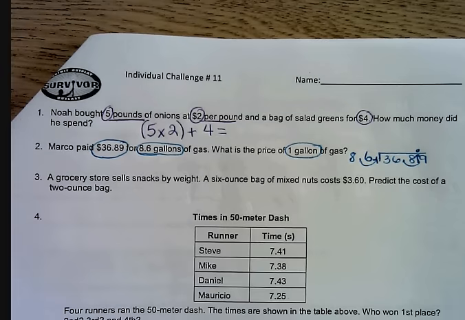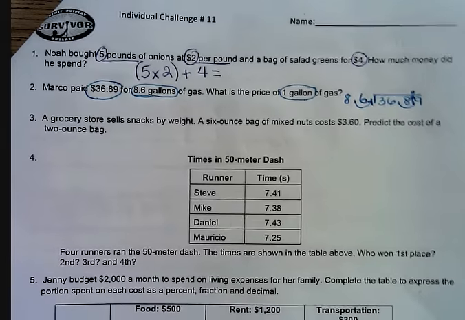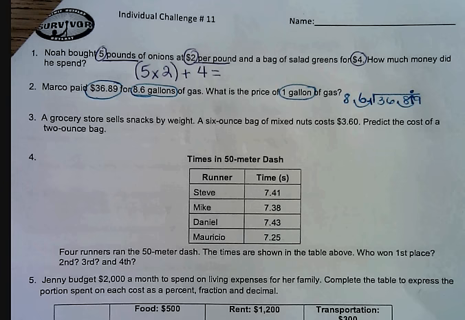A grocery store sells snacks by weight. A 6-ounce bag of mixed nuts costs $3.60. Predict the cost of a 2-ounce bag. There's 2 ways you can do this. You can divide it to see how much it costs per one, or you can set up your proportion. So you can say, of course, your words first, what you know and what you need to know.